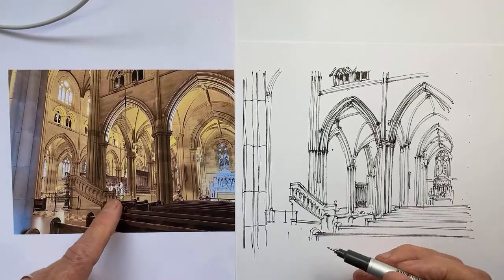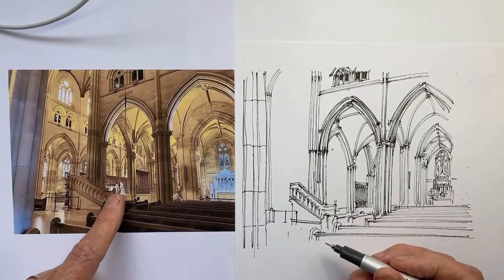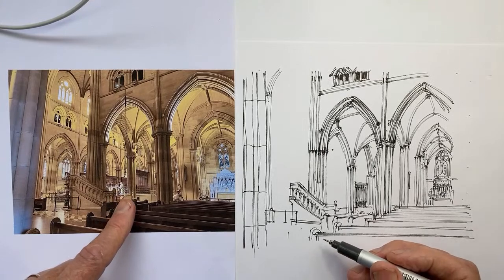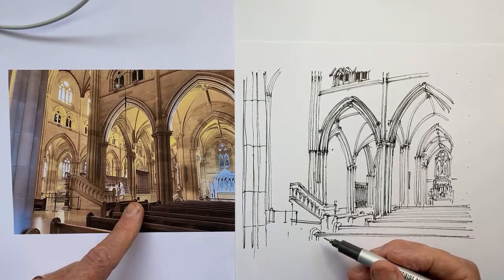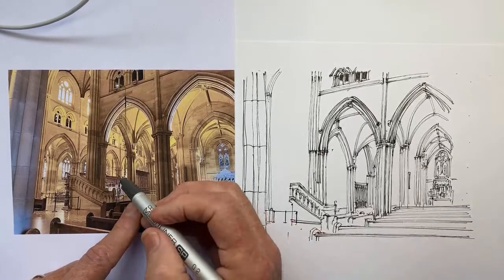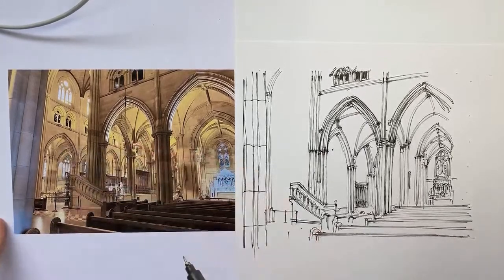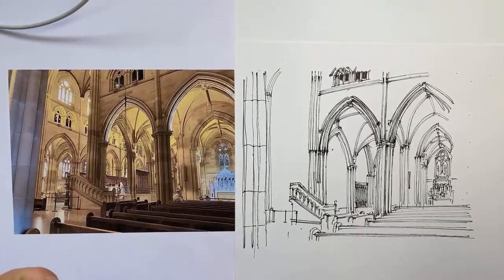So this is part of that far wall. Okay, yep, I think we'll put down the 0.2 now and we'll go to the 0.1.